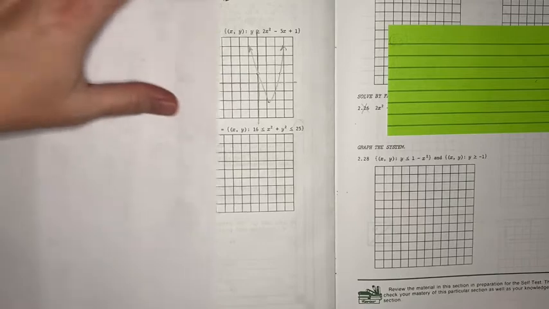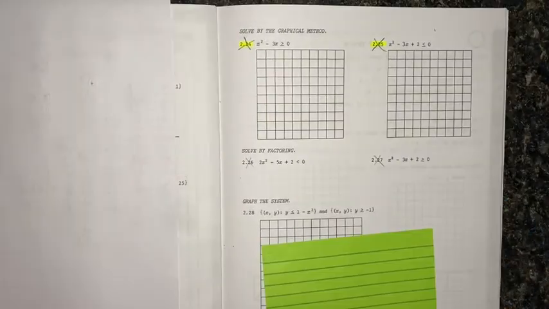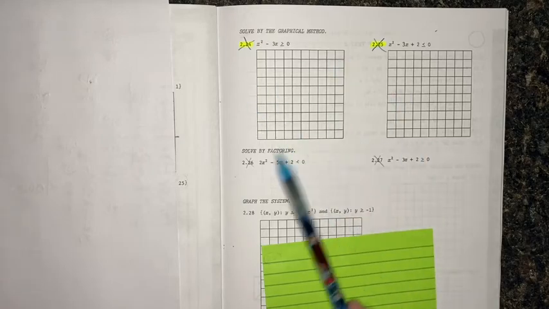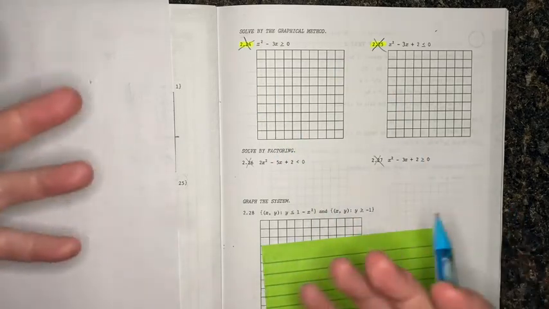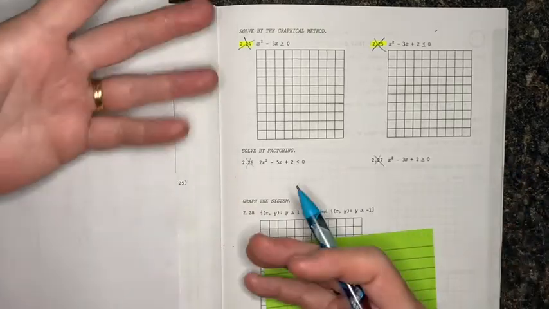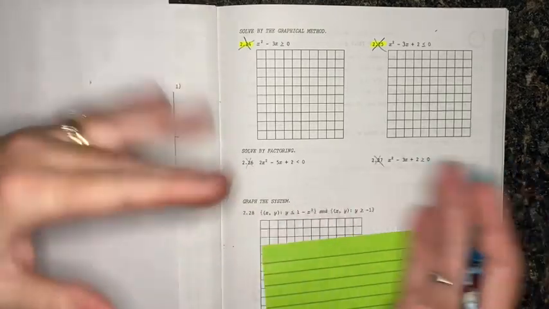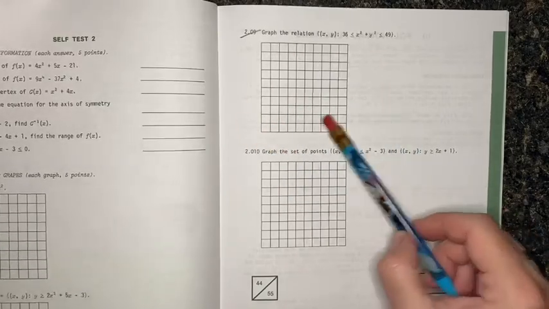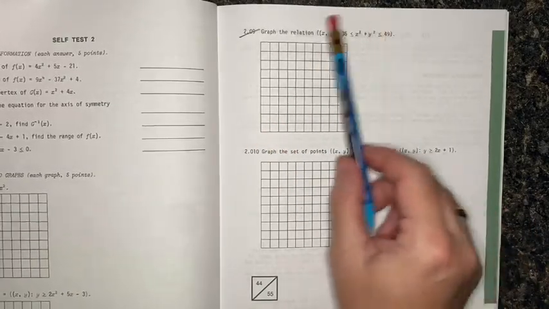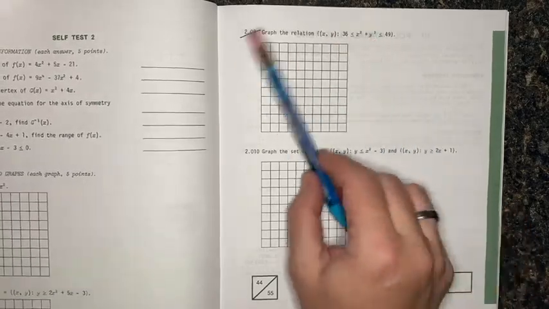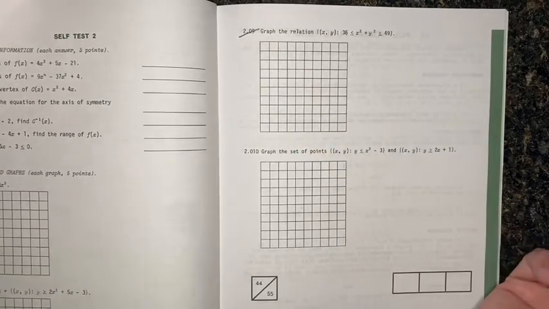So on the next page, page 33, I've crossed out 24, 25, 26, 27. These are all the weird ones that don't have a y, where we have to graph it like there is a y, but then take it away. So we're not doing those. Cross them out, and that also means you do not have to do number 9 on your self-test, because this one's a circle. And like I said, we didn't go over circles, so you do not need to do number 9.